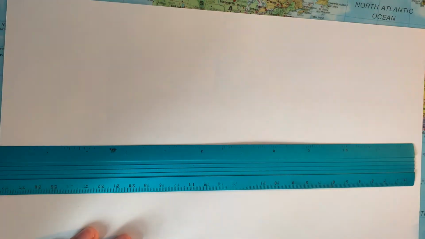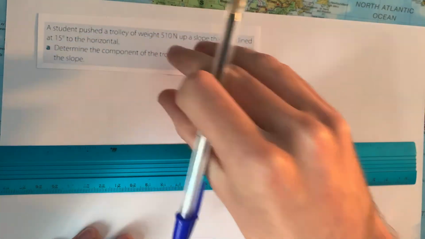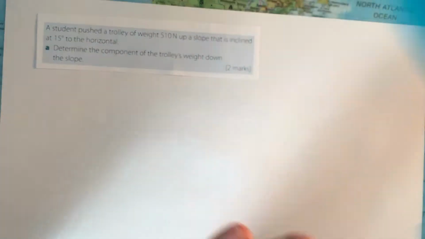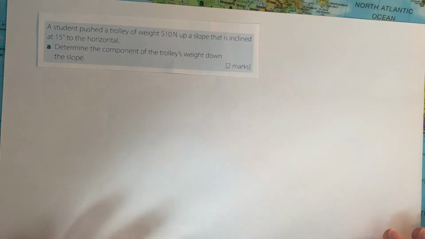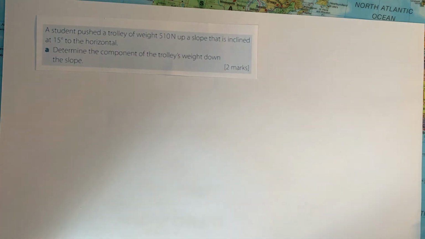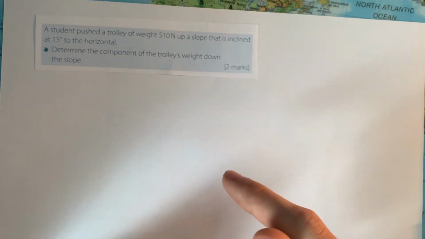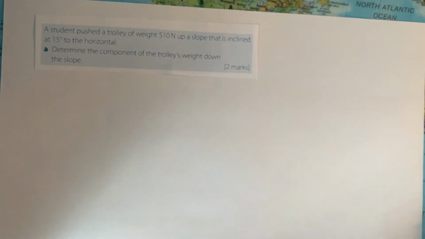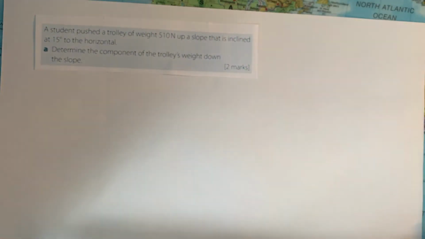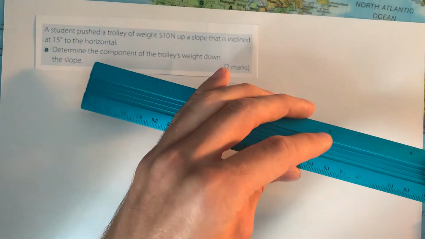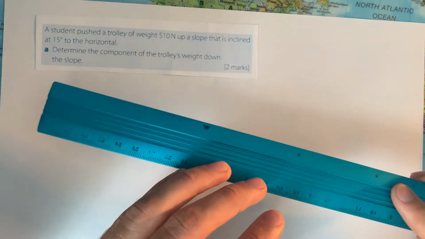Okay, so one last example, and we'll look at this in a bit more detail, and we'll go through the full question. So here we've got a student pushing a trolley with a weight of 510 newtons up a slope that's inclined at 15 degrees to the horizontal. And what we need to do is determine the component of the weight that acts down the slope.